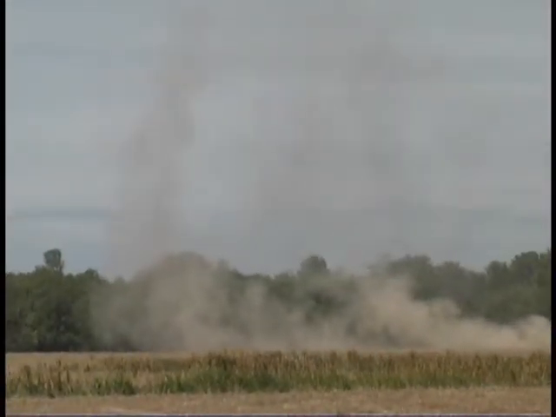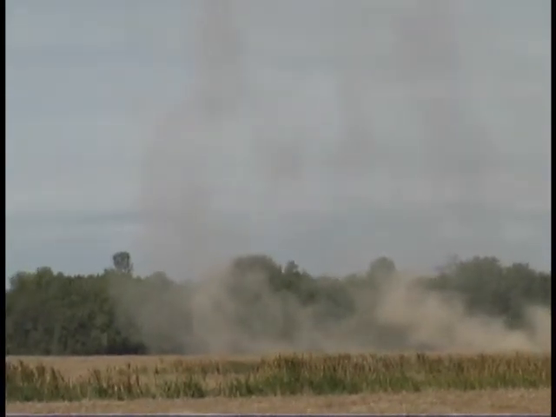Now that you know what atmospheric conditions produce good thermals, it's time to learn why some days produce poor or no thermals.